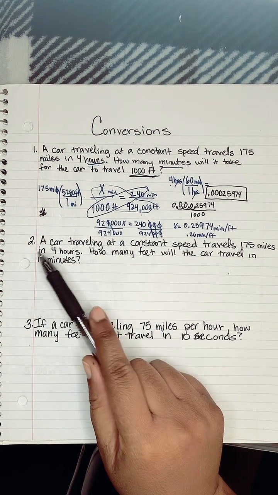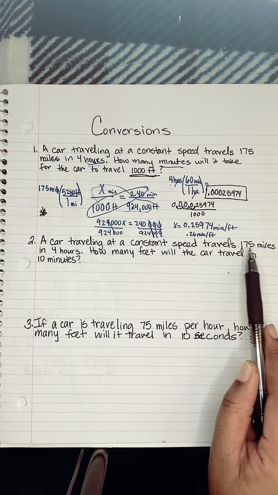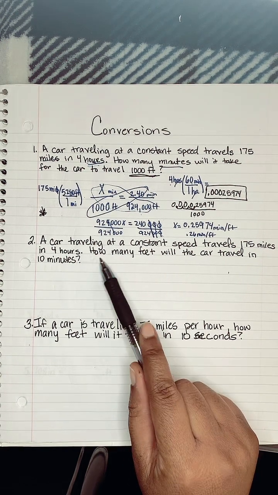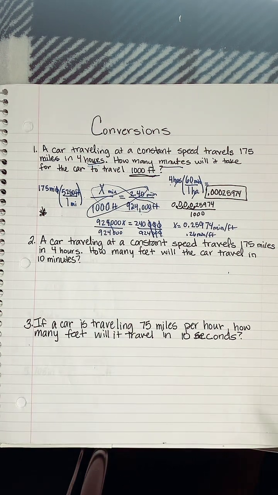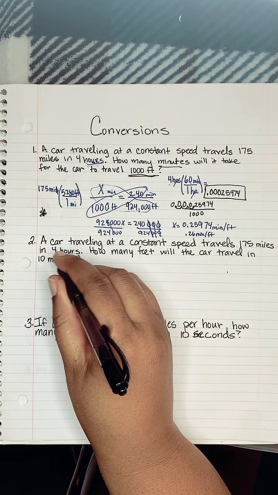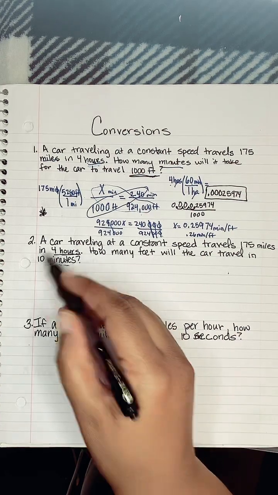Okay. So let's go to number 2. A car traveling at a constant speed travels 175 miles in 4 hours. How many feet will the car travel in 10 minutes? Okay, this one is like it again, right? They're giving us hours. We've got to change it to minutes, okay?